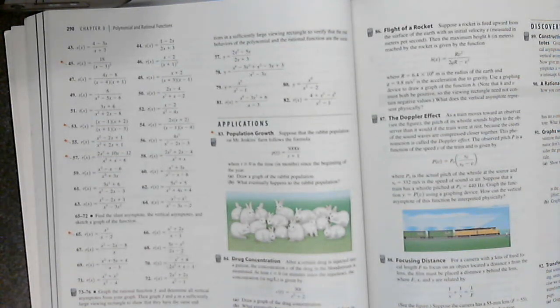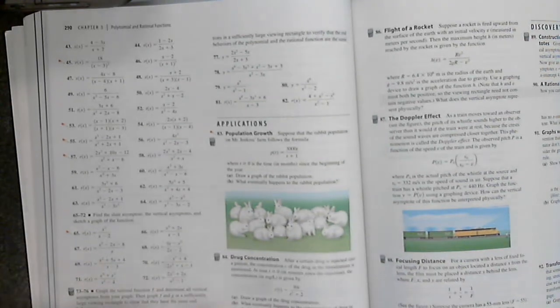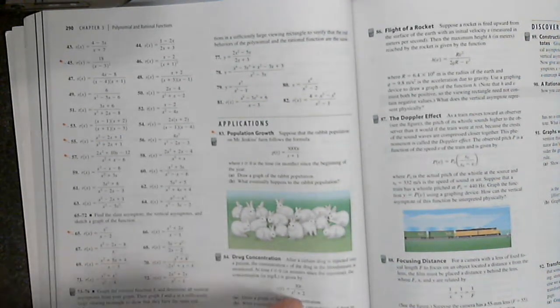Exactly. So we assume that when we inject a patient with a particular medicine, we expect that eventually the concentration of that medicine in the bloodstream goes where? Away. Horizontal asymptote 0, eventually, right? Draw a graph of the drug concentration. We can do that. What eventually happens to the concentration of drug in the bloodstream? Right, and it has to have a horizontal asymptote at 0. So we can do that. Let's do it with the graphing calculator because I like to show you that particular situation. So 30t over t squared plus 2.